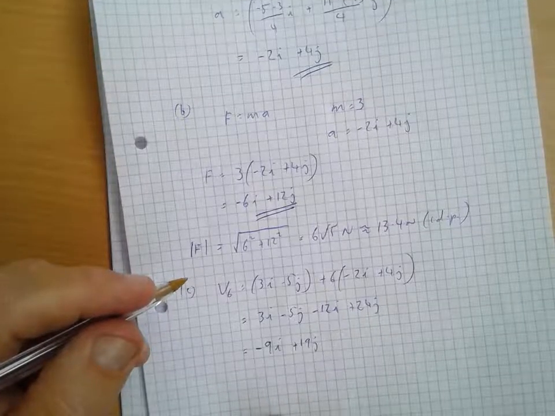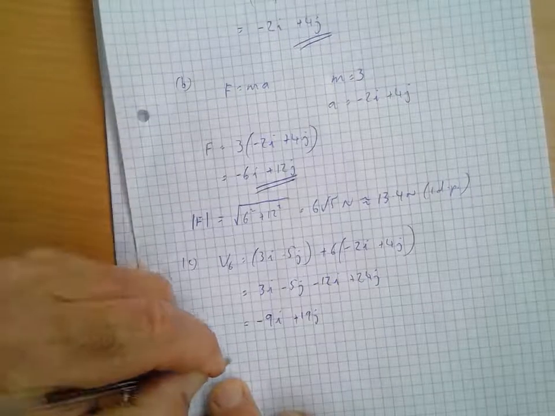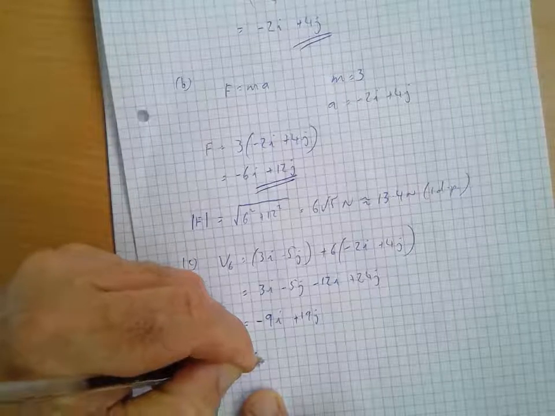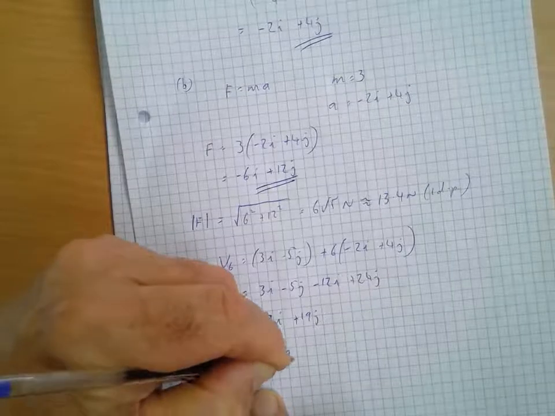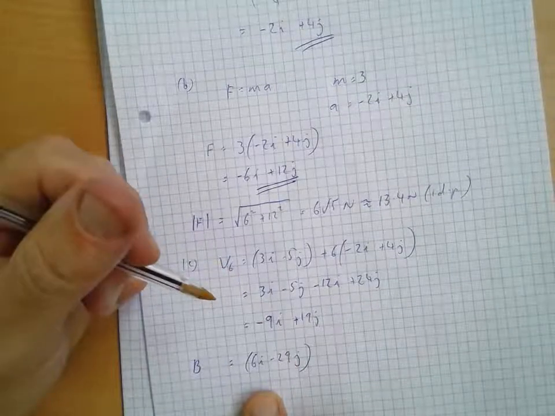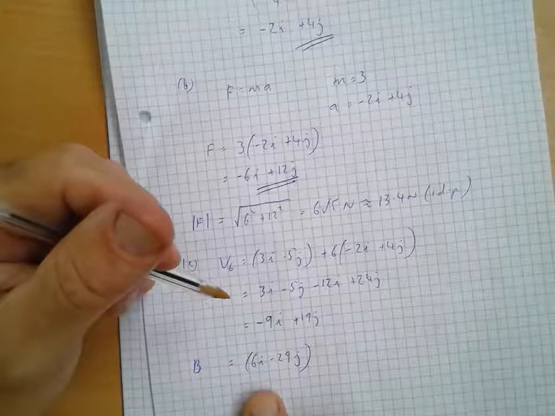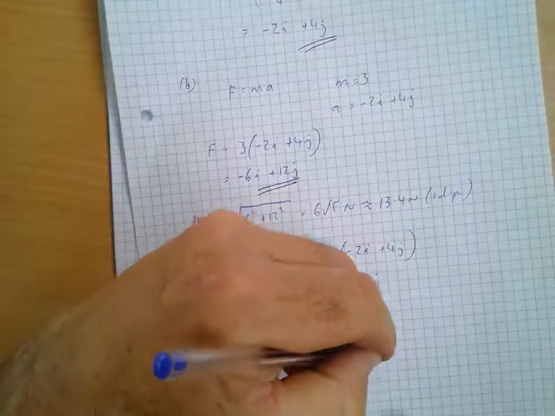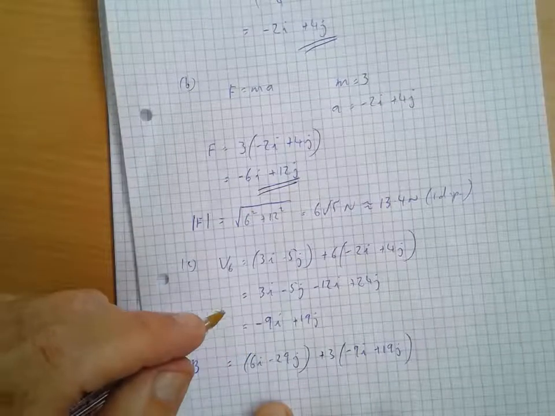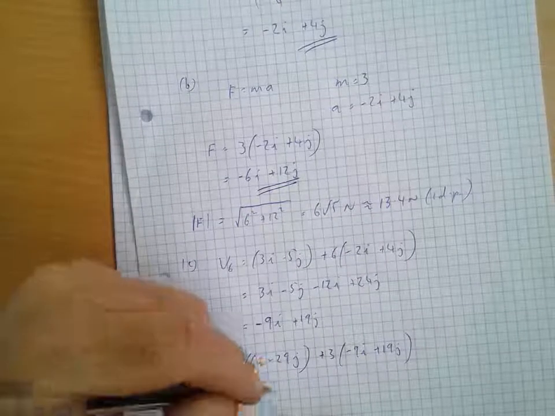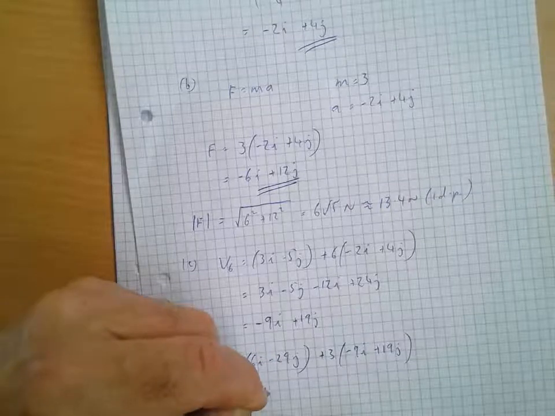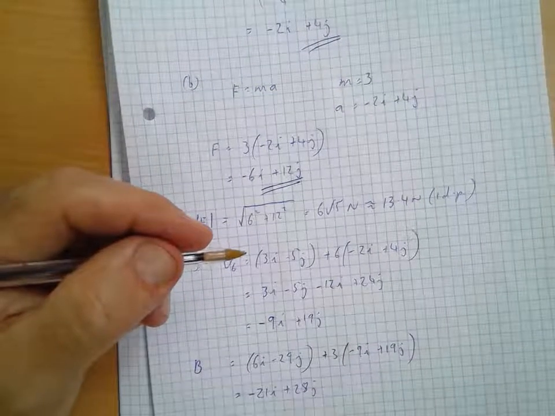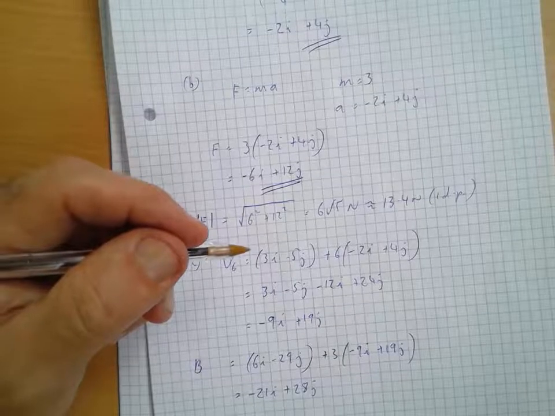So its position at point B is going to be the position vector of A, 6i minus 29j, and again it's going to be with 3 seconds worth, so adding 3 seconds of this velocity, so plus 3 times minus 9i plus 19j, which all drops out as minus 21i plus 28j.